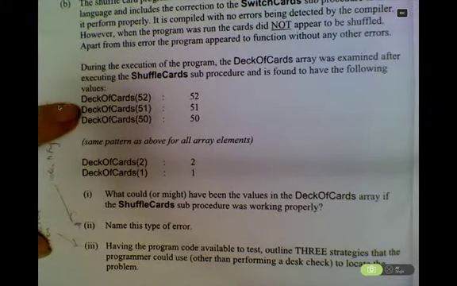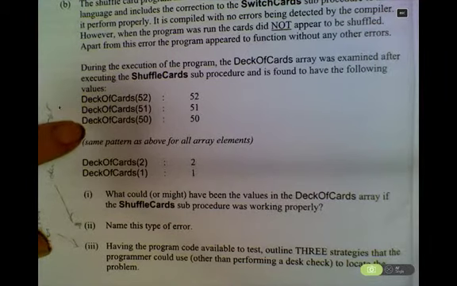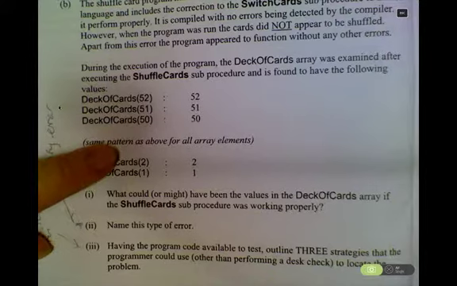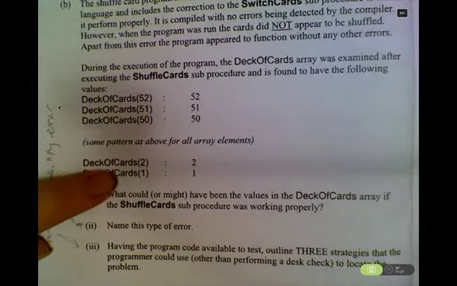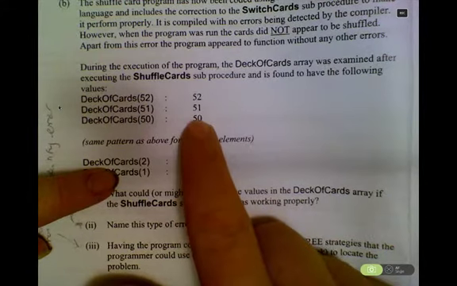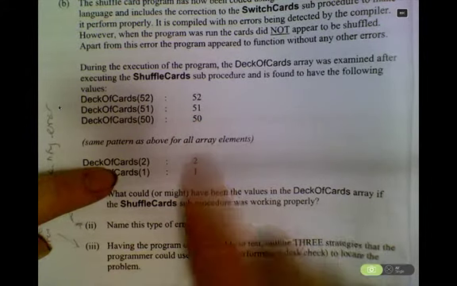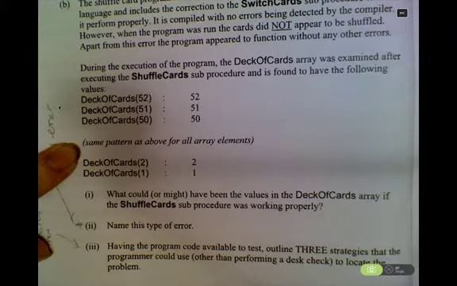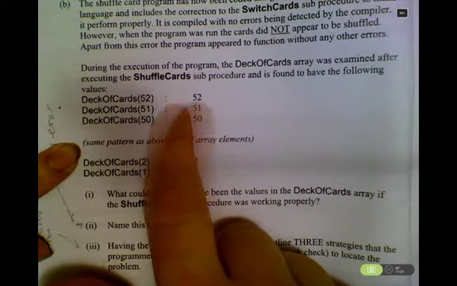The fact is that this array here of deck of cards with its indexes going from 52 all the way to 1 should have a random sequence of values assigned to it, and that would show that the cards have been shuffled. So the answer to the question is what might have been the values of the deck of cards. Basically anything that doesn't correspond to its index.